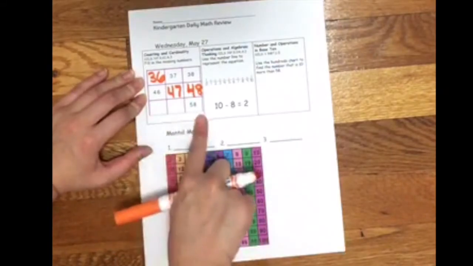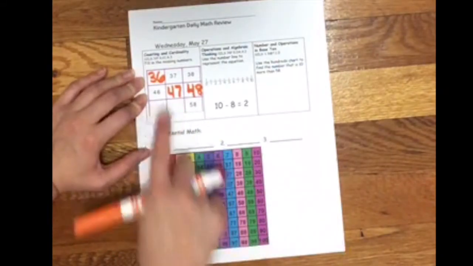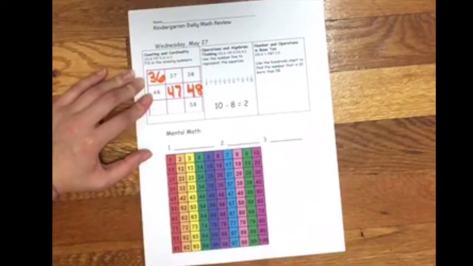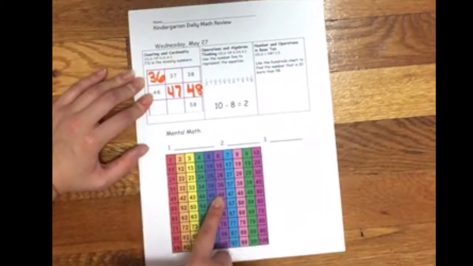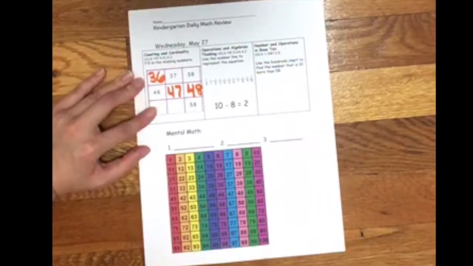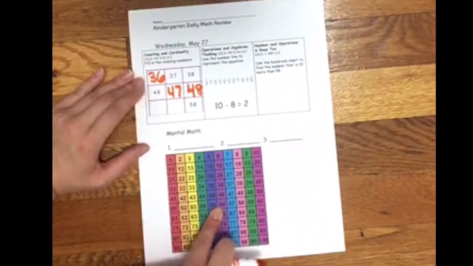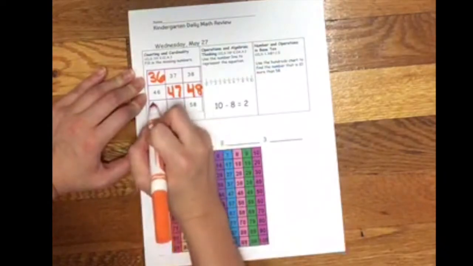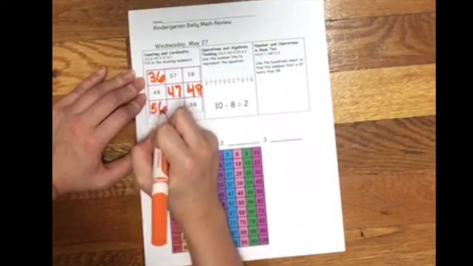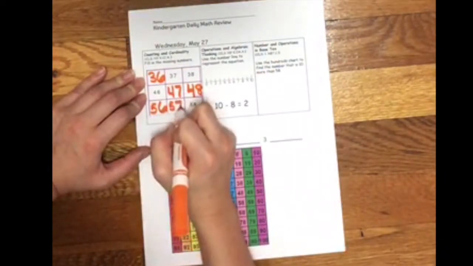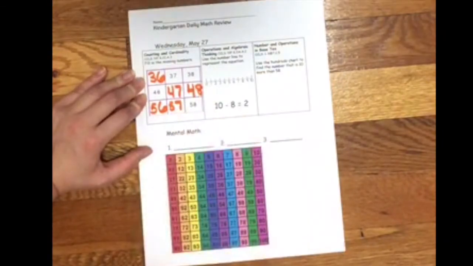Now we're on the third row and we have the first two numbers missing. If we start at 46 and we move down one, that's 10 more, that gives us 56. So we can say 56, 57, and then we have 58. Did you get that? Give yourself a check.